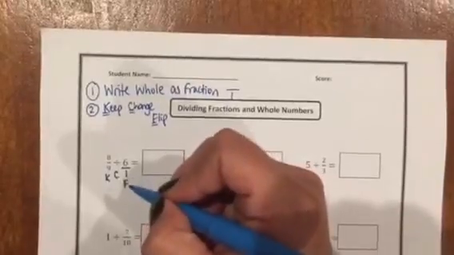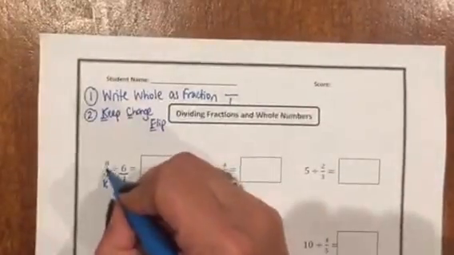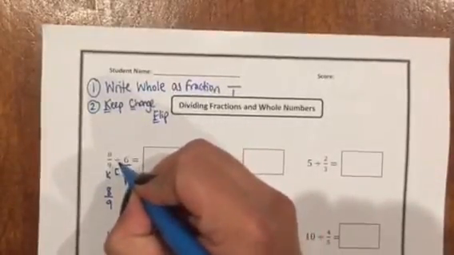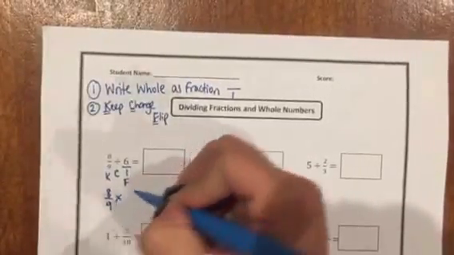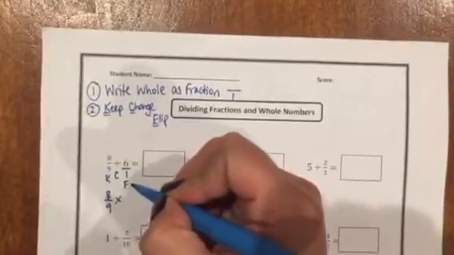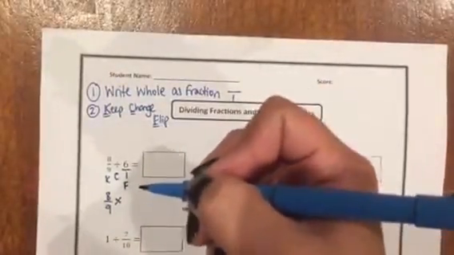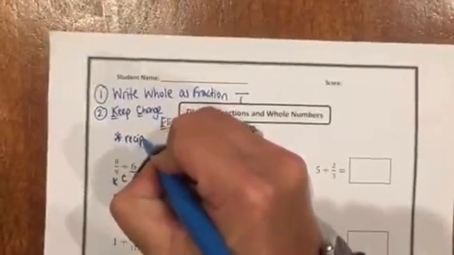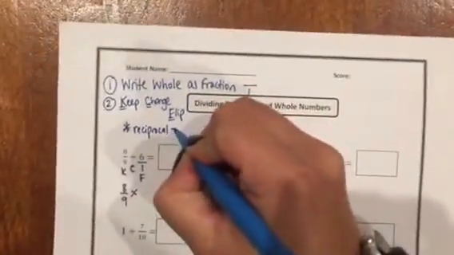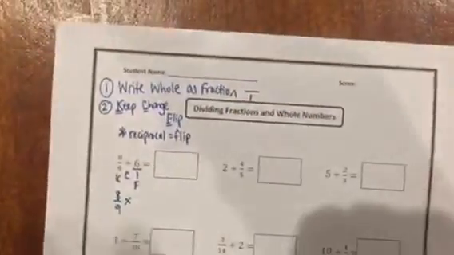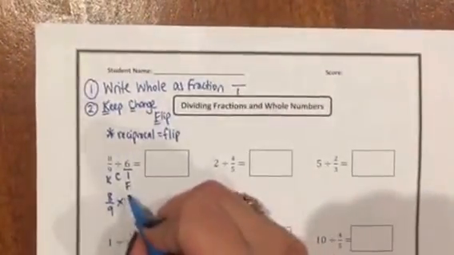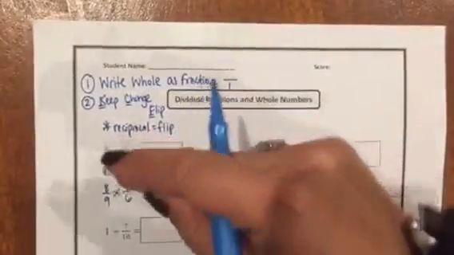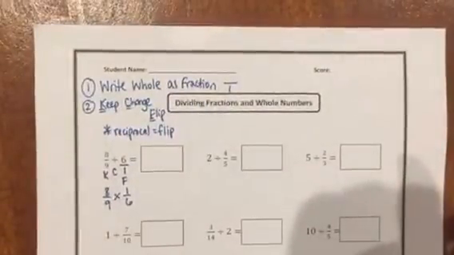So then I'm actually going to keep, change, flip. So 8/9 I'm going to keep how it is as 8/9. My division changes to multiplication. And my 6/1 flips. And by flip, you're finding the reciprocal. So I'm going to star that also to remember that reciprocal is the same thing as flip. So my reciprocal of 6/1 is going to be 1/6. See, so I took 6/1 and I literally just flipped the numerator and the denominator.